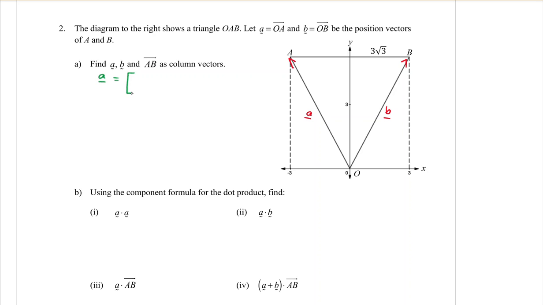So vector A over here on the left-hand side, the x-coordinate of the tip of that vector would be at -3. So that's going to be at the top here, -3. The y value of that vector is 3 root 3. Yes, that's meant to be at the top there. So similarly, we can do vector B as a column vector. Its x value is going to be +3 and 3 root 3 for the y value. Okay, so we're writing them as column vectors.